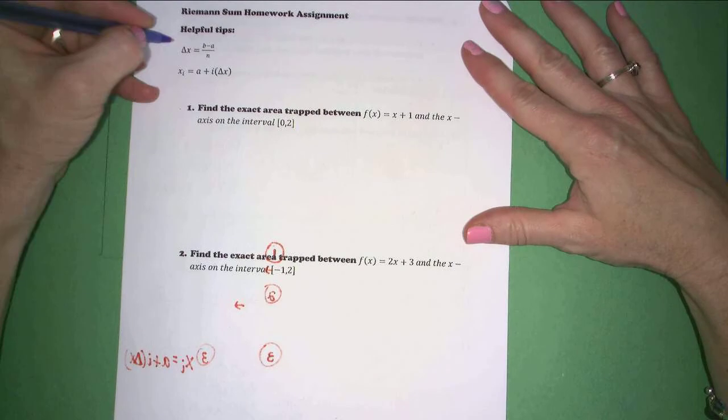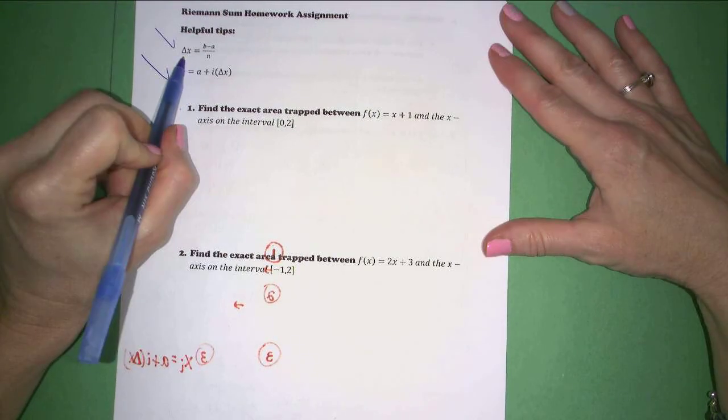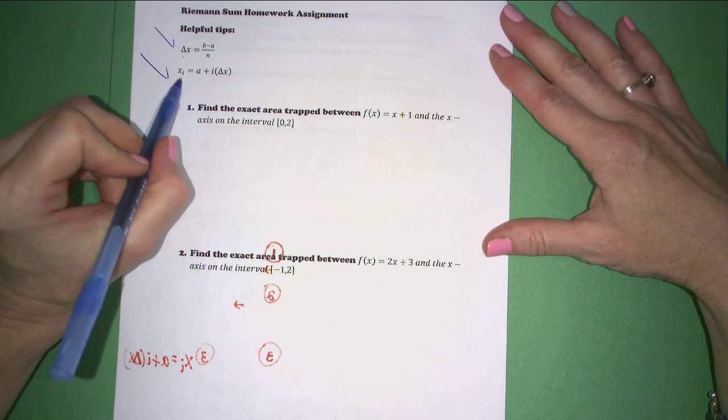I've got some helpful tips right here. The formula to find delta x is b minus a over n. There's that formula we derived for x sub i. It's a plus i times delta x.